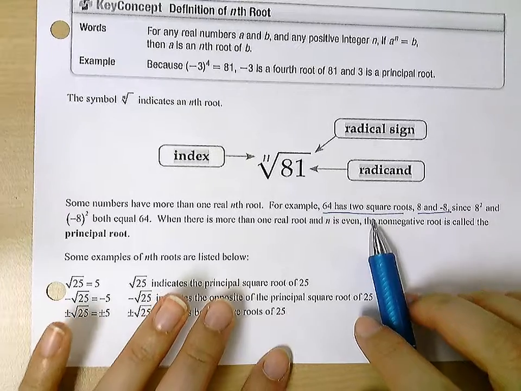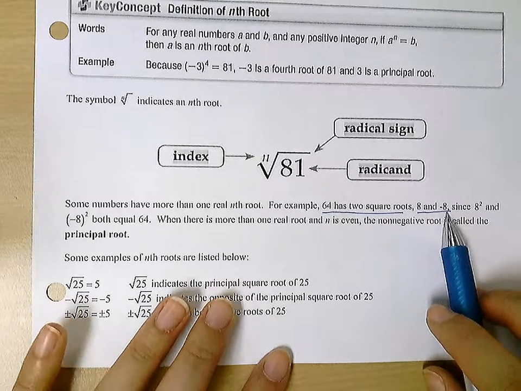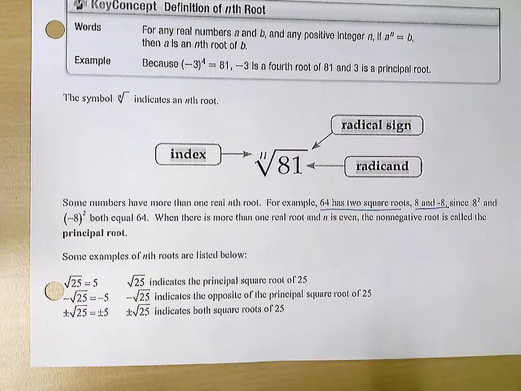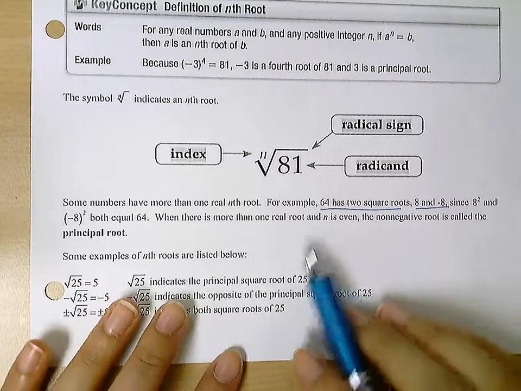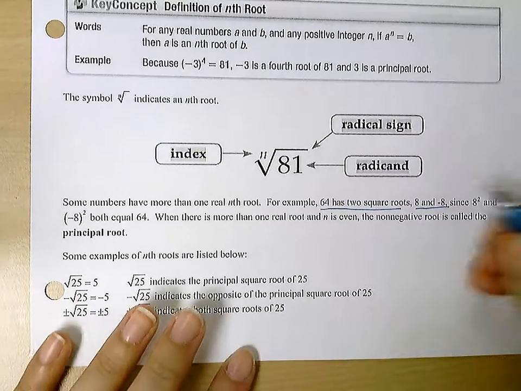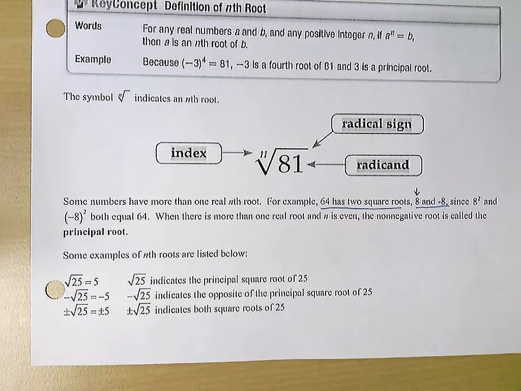64 has 2 different square roots. So I can square 8 to get 64. I can also square negative 8 to get 64. So that's why it has 2 roots. When there is more than one real root and n is even, the non-negative root is called the principal root. So our principal root would be 8 in this case. The non-negative answer is your principal root.